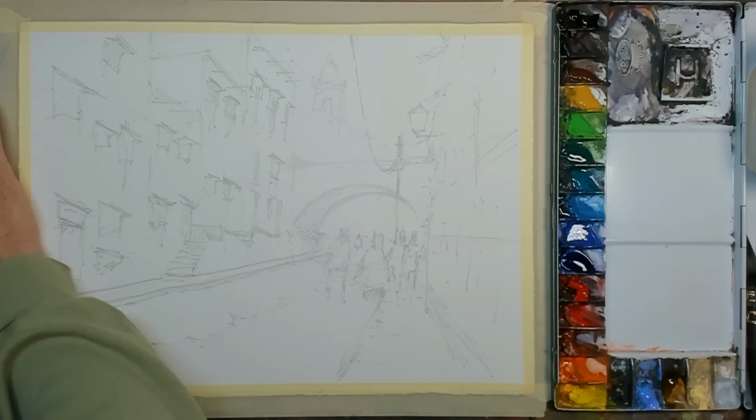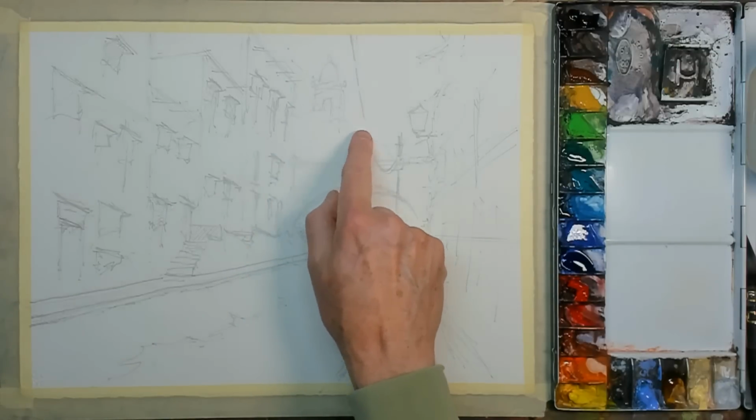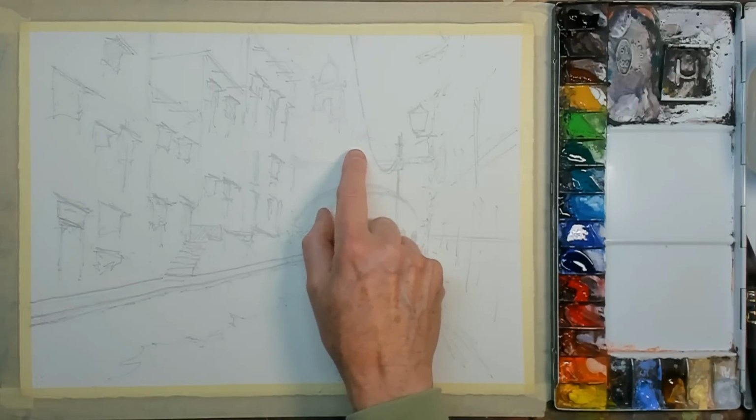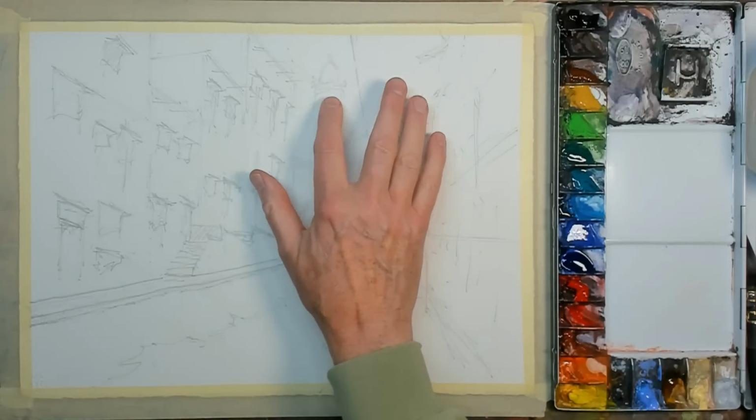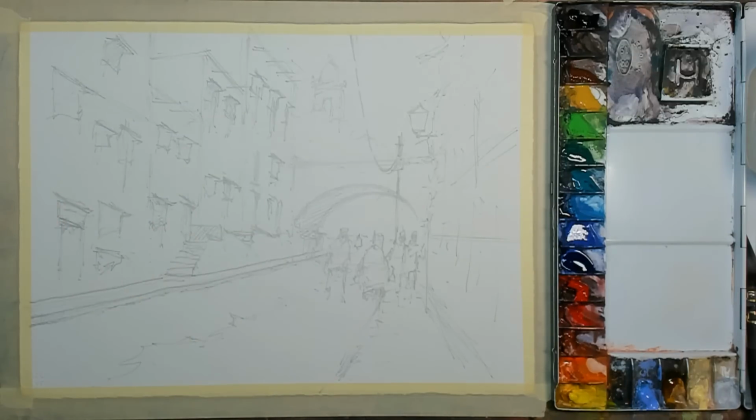So don't put any strong pencil marks where there's going to be a light wash. For example, if it's a light shadow, the edge of a light shadow, the edge of the trees here as well. So I haven't gone in too heavy handed with those pencil lines there. So I hope that answers your question, Ollie.